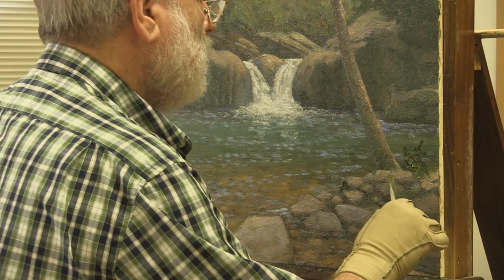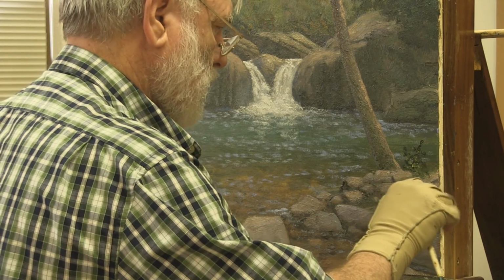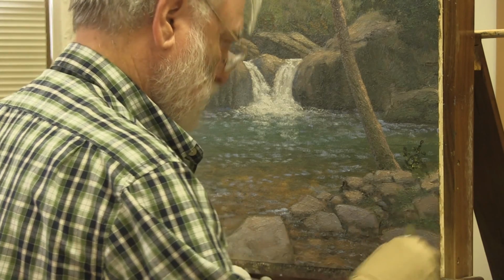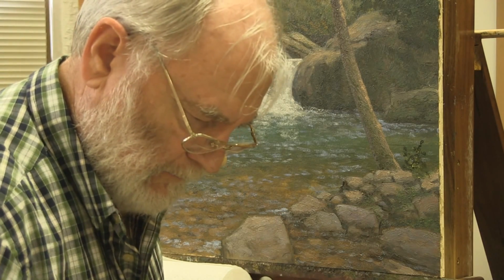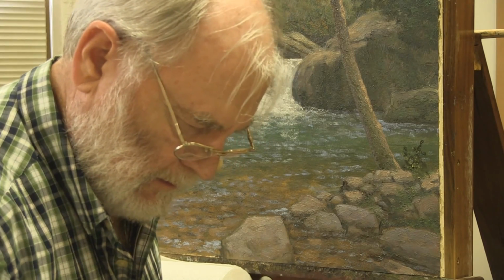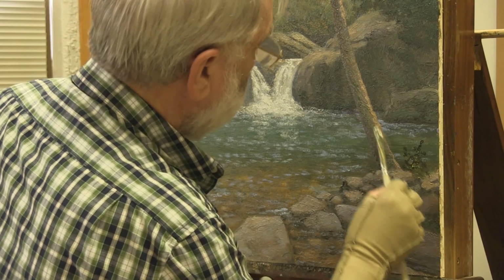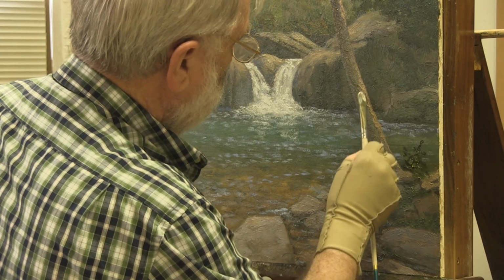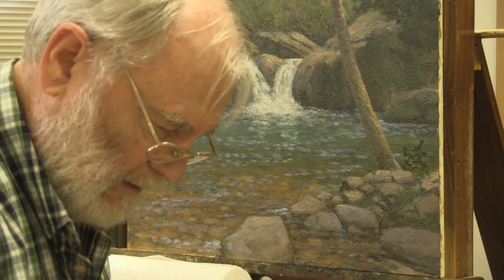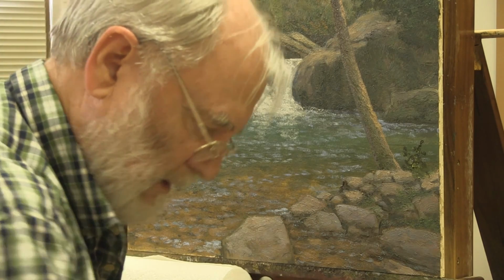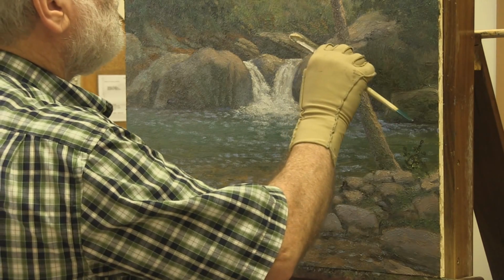I'm putting a little darker crack here. Now, with that being said and done, let's put a little stroke of brighter light in a couple of places back here.